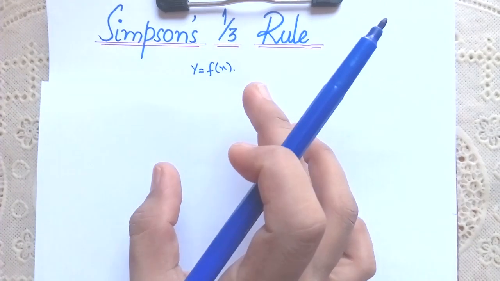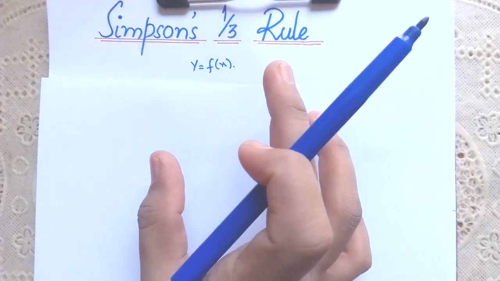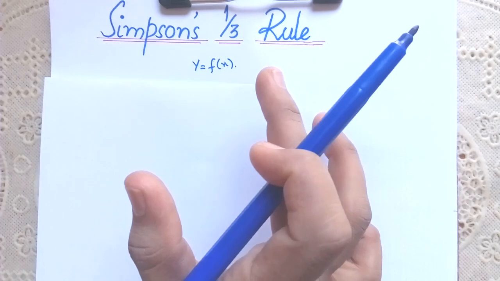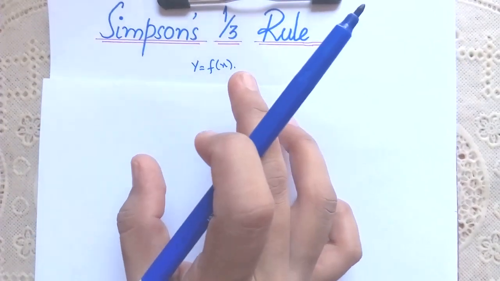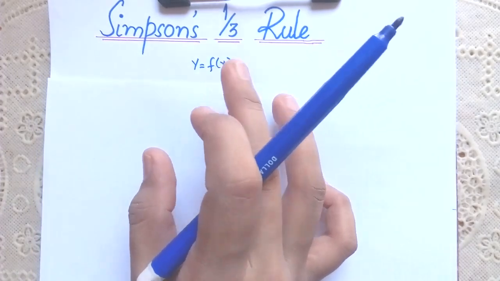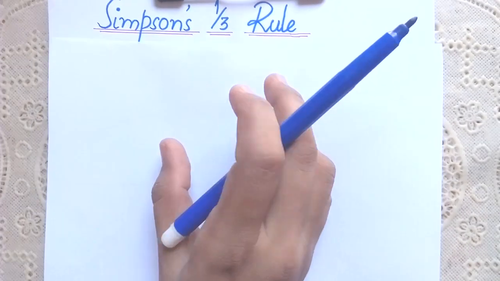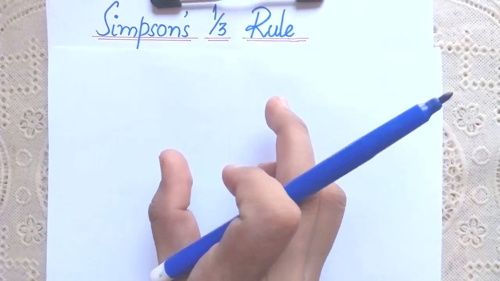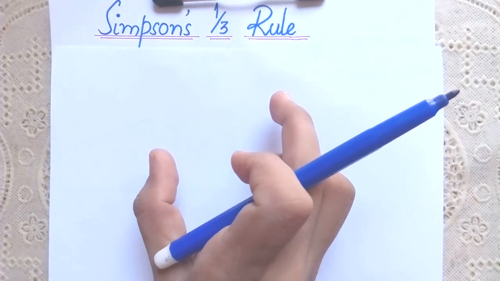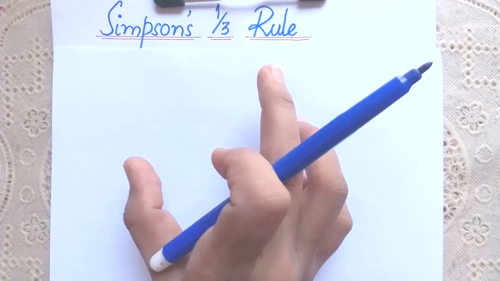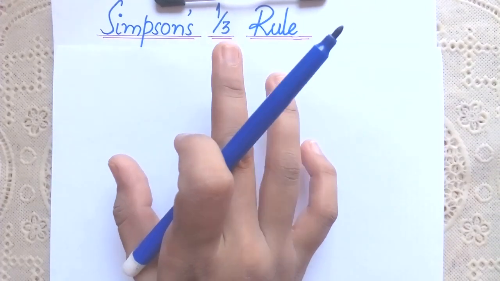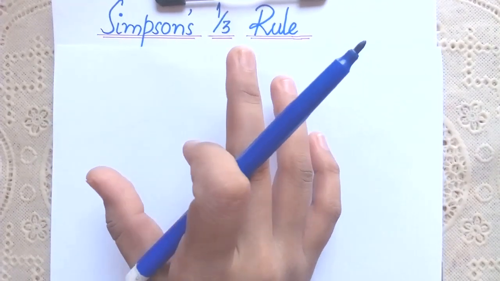Means functions that can be expressed as linear combinations of algebraic and transcendental functions, right? So Simpson's rule is a general rule to evaluate definite integrals, but numerical integration particularly is for functions that are a linear combination of algebraic and transcendental functions. And Simpson's rule is also a part of numerical integration, and that is very interesting.